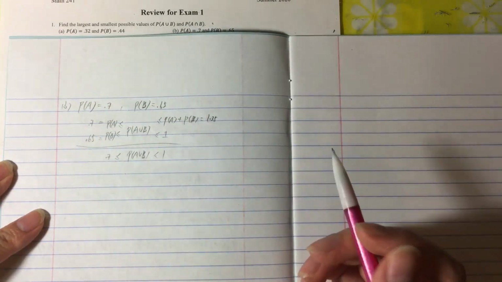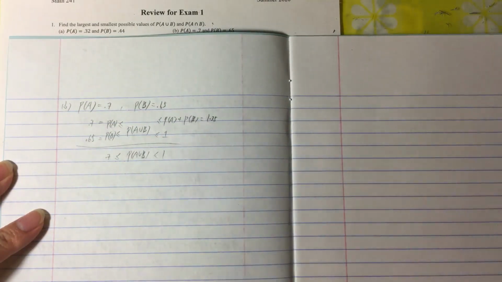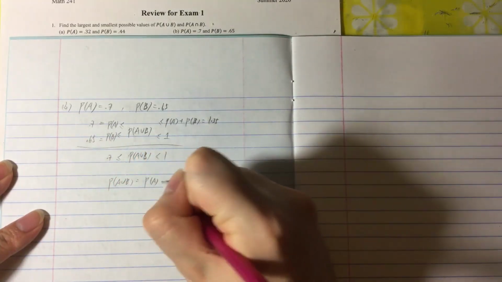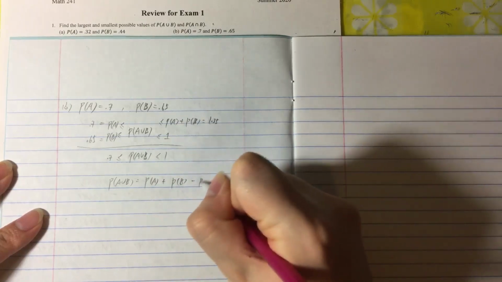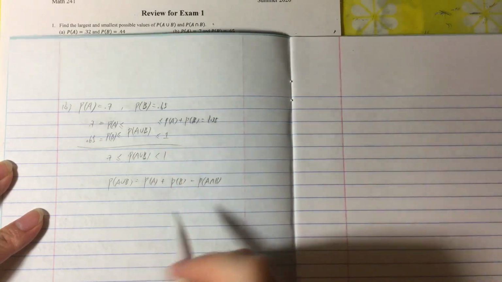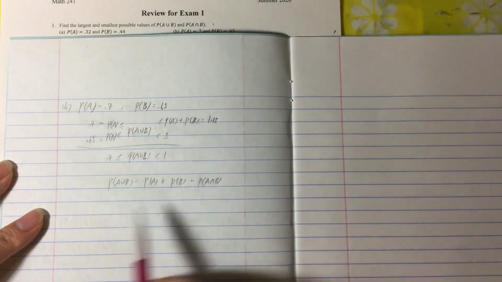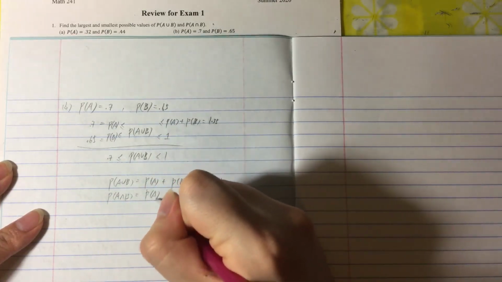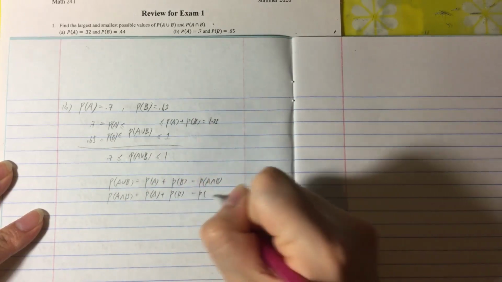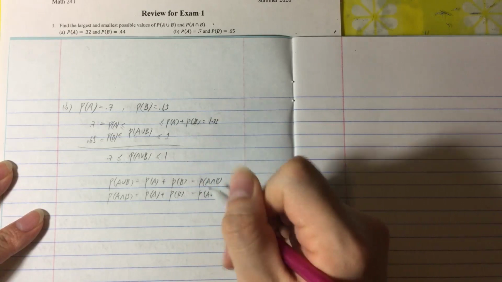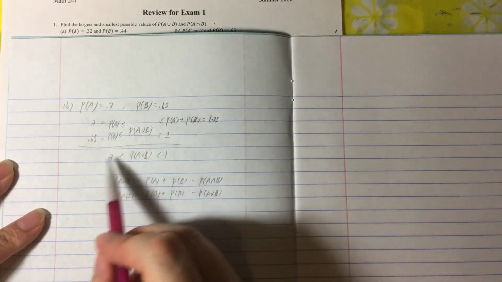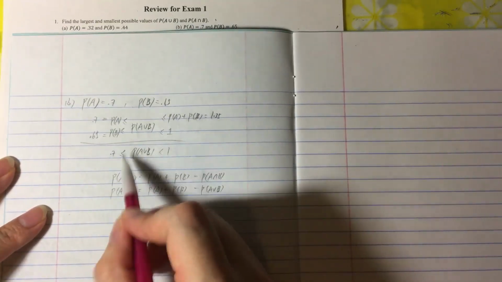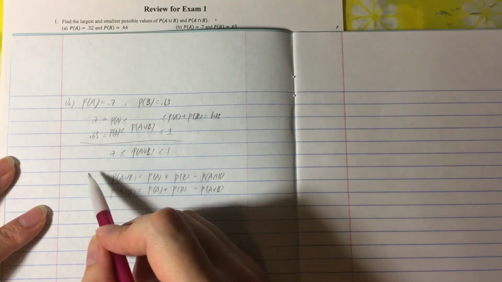what we have here. We know that the relationship between probability of A union B and A intersection B is probability of A union B equal to probability of A plus probability of B minus probability of A intersection B. If we solve this equation for probability of A intersection B, it can be rewritten as probability of A intersection B equal to probability of A plus probability of B minus probability of A union B. And when probability of A union B has a minimum, probability of A intersection B will have a maximum.